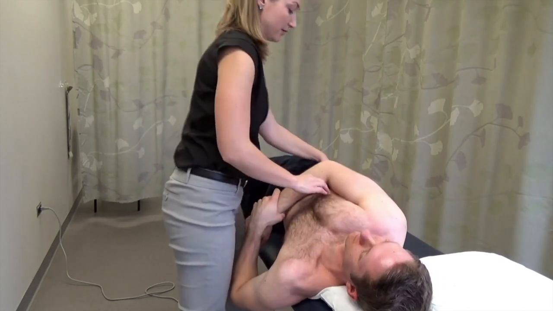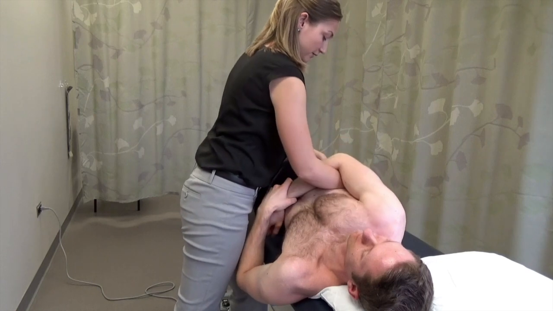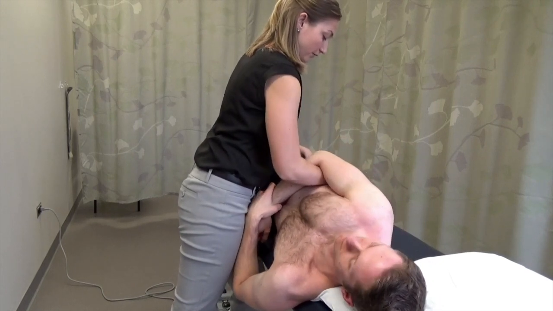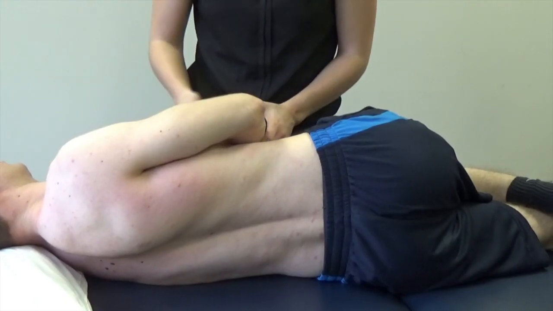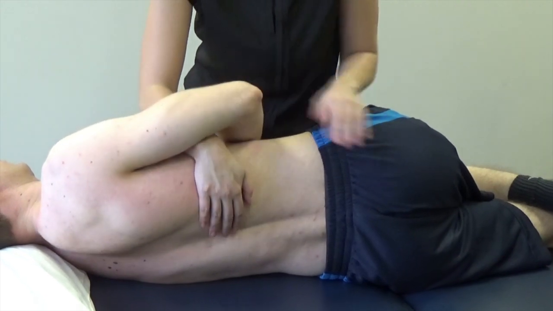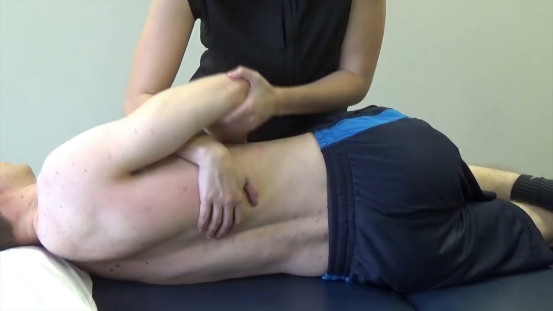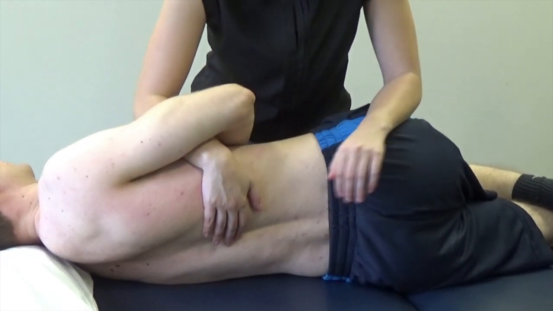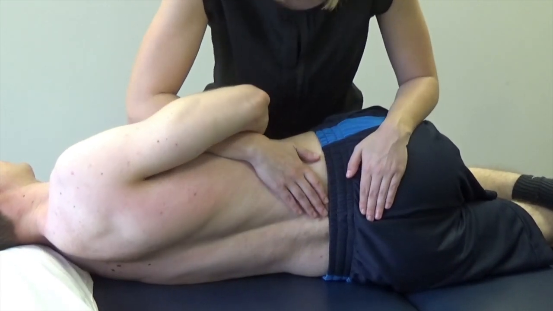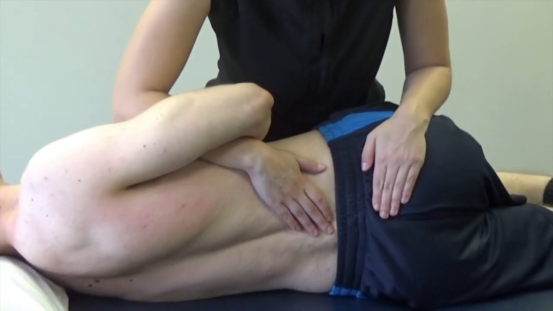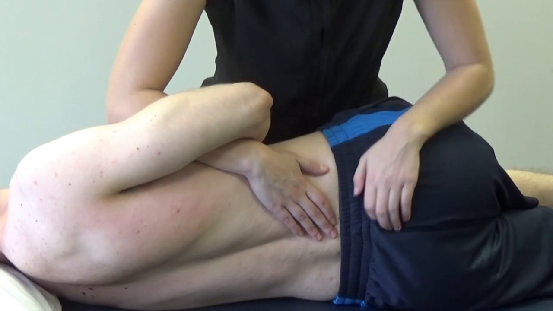Ask your patient to grab their wrist with their opposite hand, then log roll the patient towards you. Place your upper arm under the patient's arm and onto the posterior lateral aspect of their rib cage. Your caudal arm is placed in the space between the patient's iliac crest and greater trochanter. You can then palpate the desired segment with both hands.